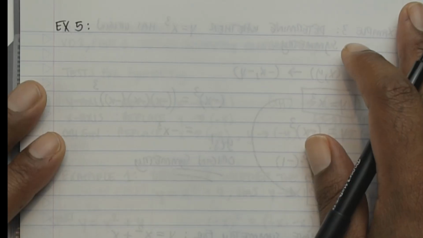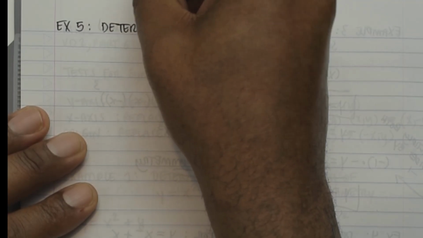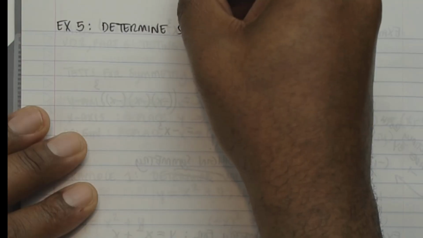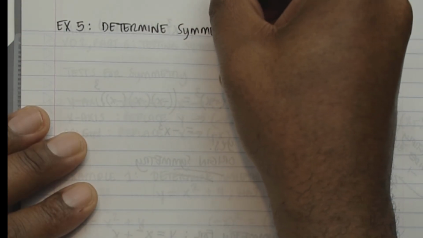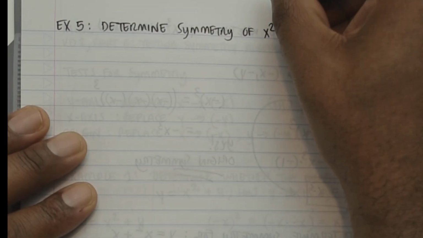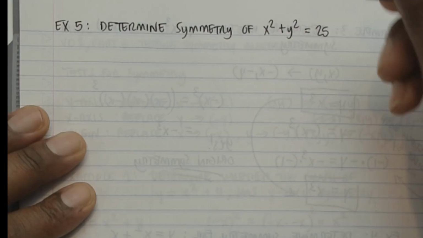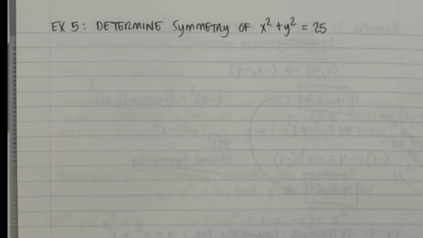Now let's look at an equation that has more than one type of symmetry. Determine the symmetry of x squared plus y squared equals 25. First, we want to test for y-axis symmetry.